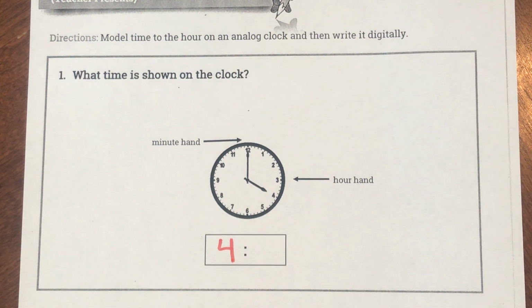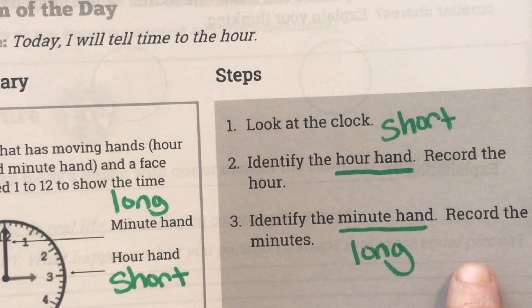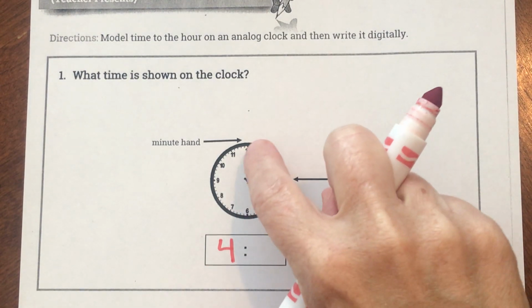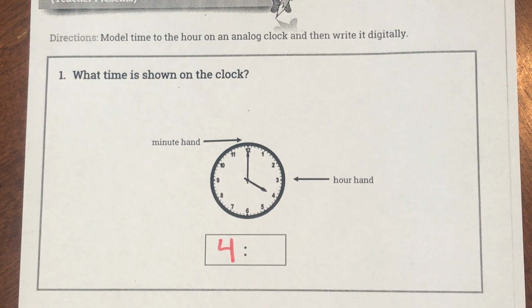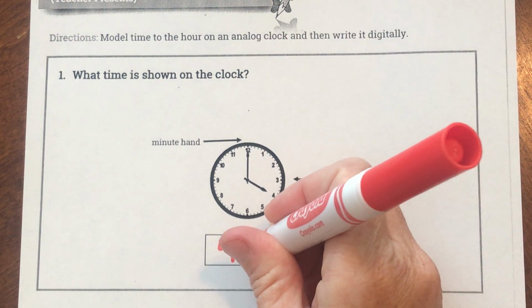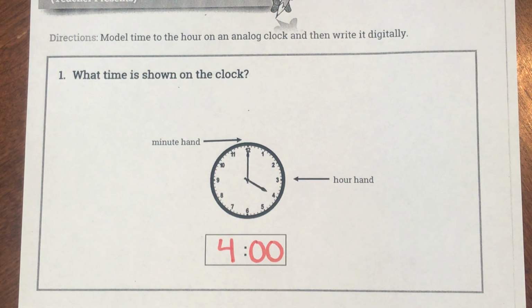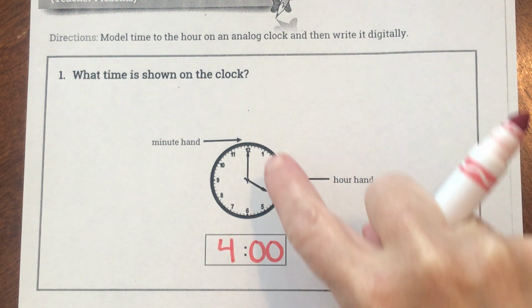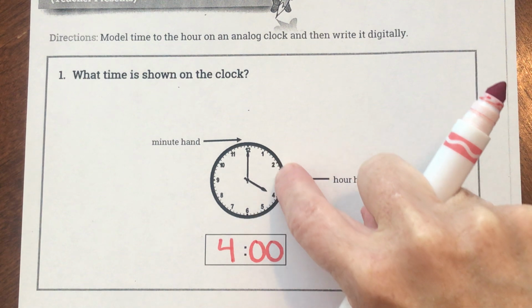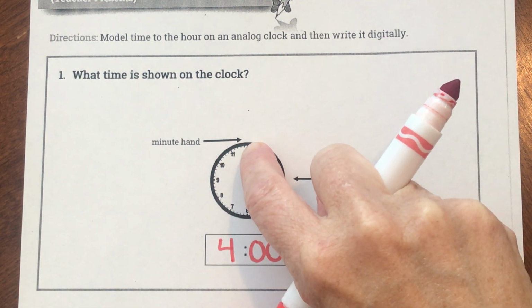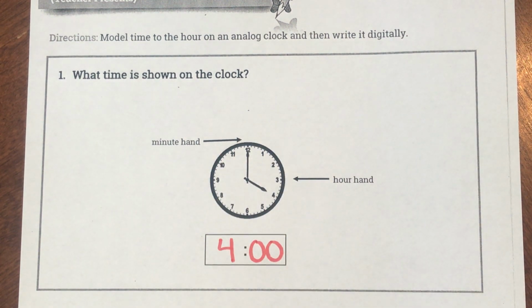Now, when I look at the minute hand, because my next step says I'm going to identify the minute hand, it's pointing straight to the 12. What that means is it is exactly 4 o'clock. So for my minutes, I'm going to put 0, 0. So that tells me it's exactly 4 o'clock. Because what happened with this minute hand is it went all the way around and stopped, and that completed one whole hour. So it's exactly 4 o'clock.